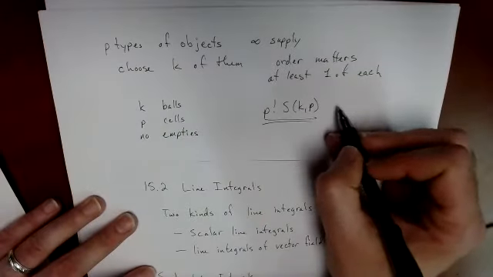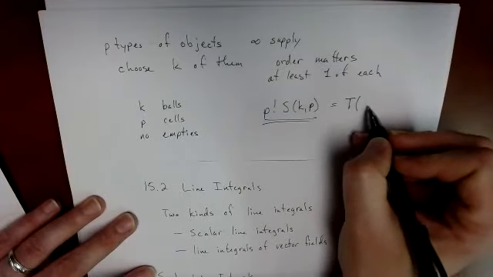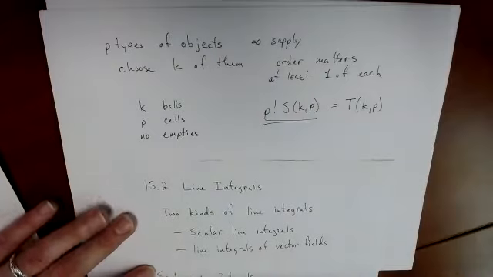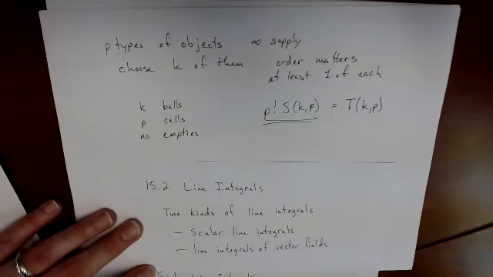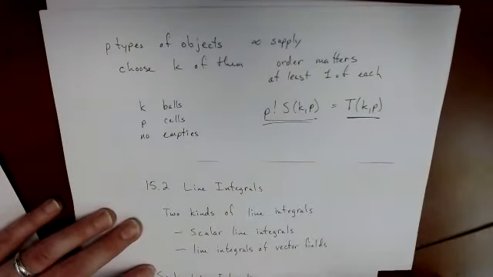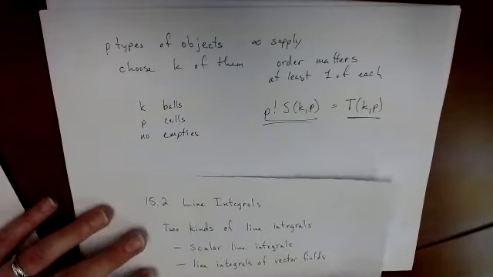We also know it is some function just of K and P. And so let's try to figure out another representation of this function using exponential generating functions.